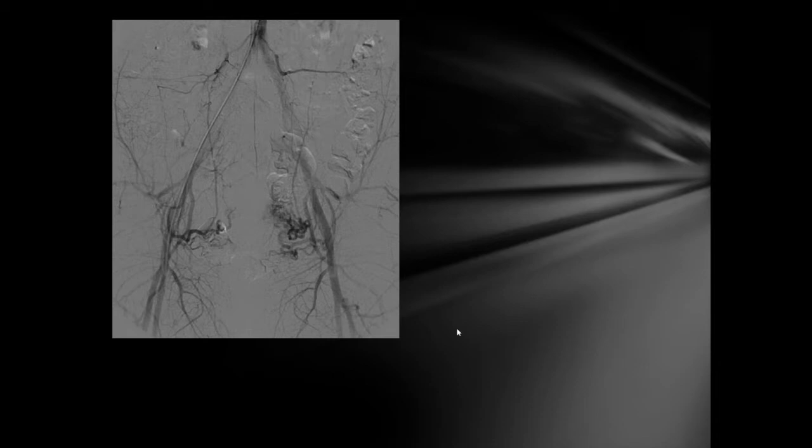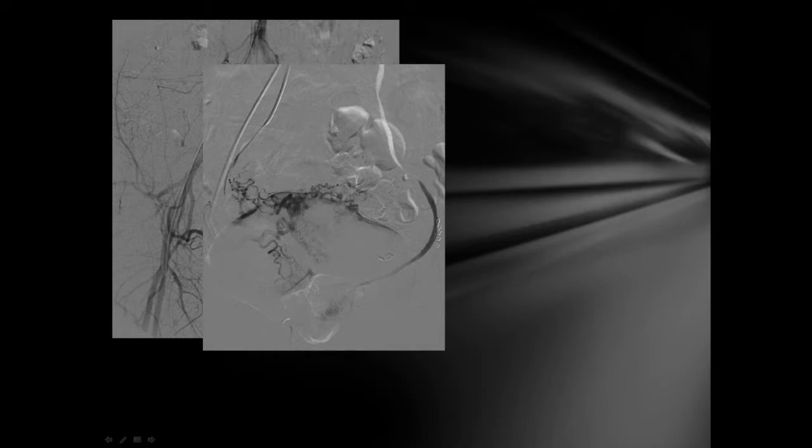Methotrexate has been advocated, although the data is really not convincing that that's effective. It is still a treatment option consideration. This is a flush pelvic arteriogram in our patient that you saw the MRI of. You see hypertrophied bilateral uterine arteries, left greater than right, with increased vascularity.